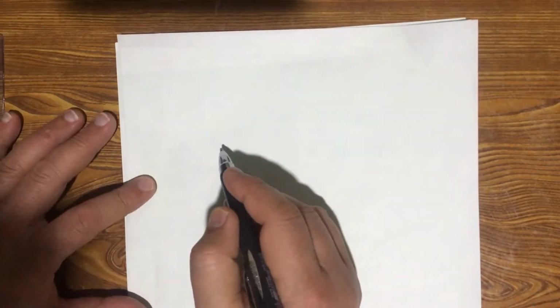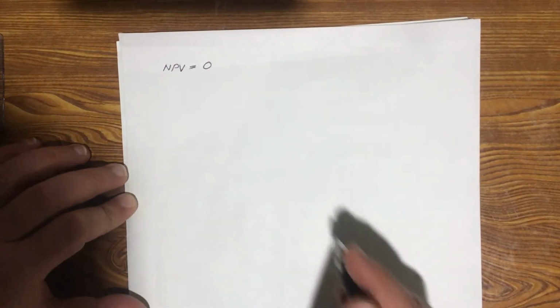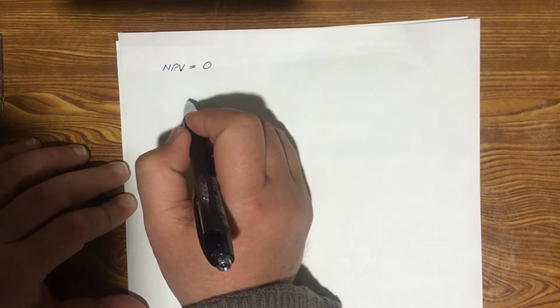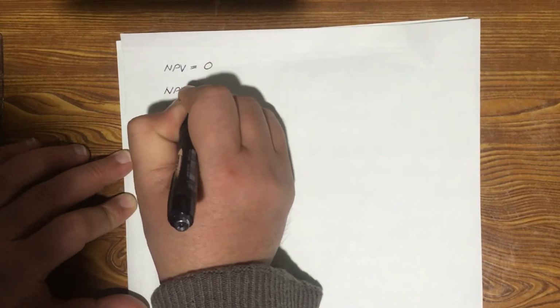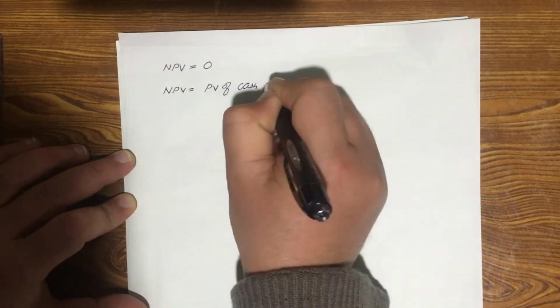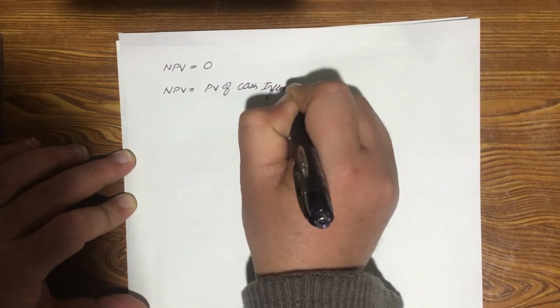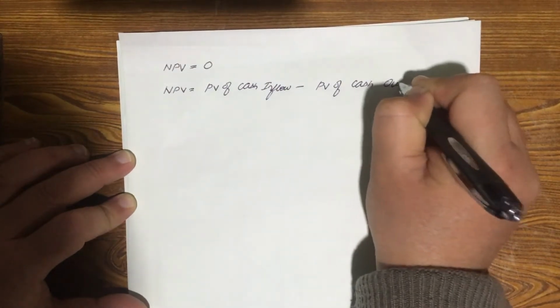Now, what is the internal rate of return? The IRR is nothing but that rate of return where NPV should be equal to 0. Now, what do you mean by that? NPV is equal to present value of cash inflow minus present value of cash outflow.